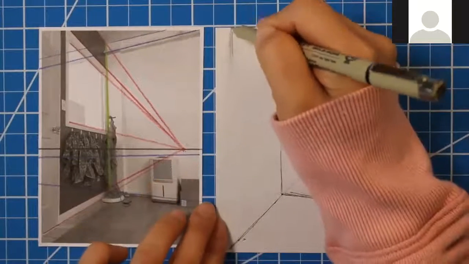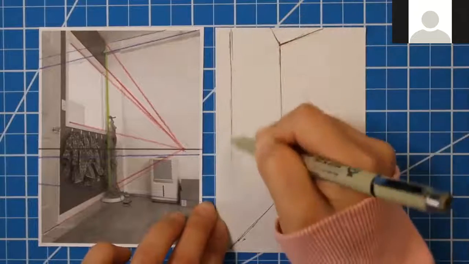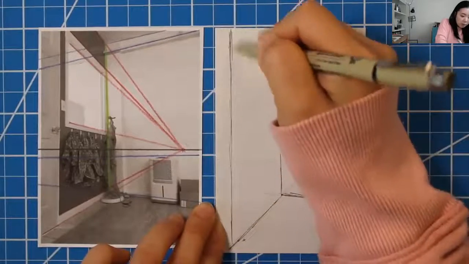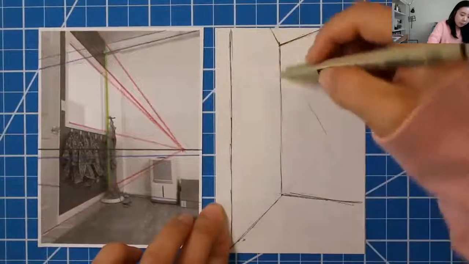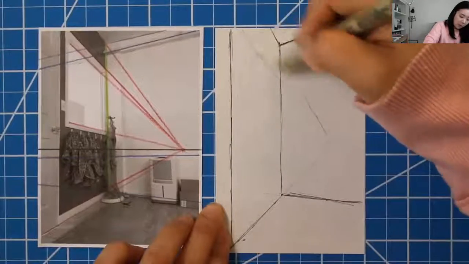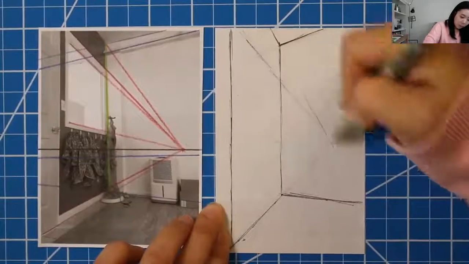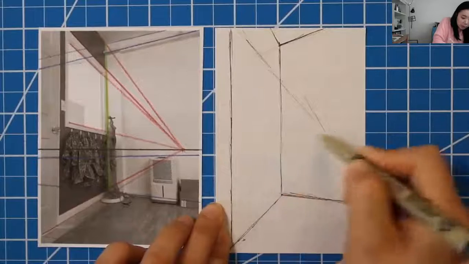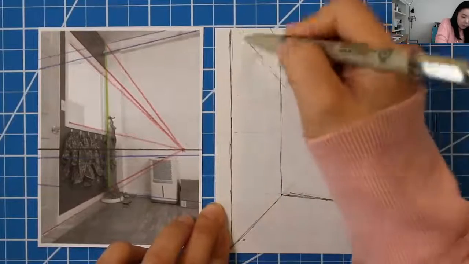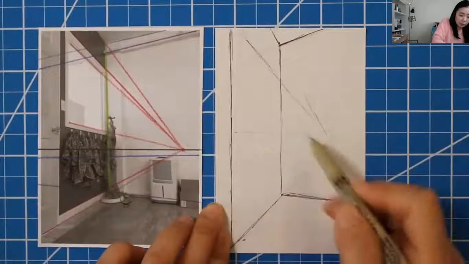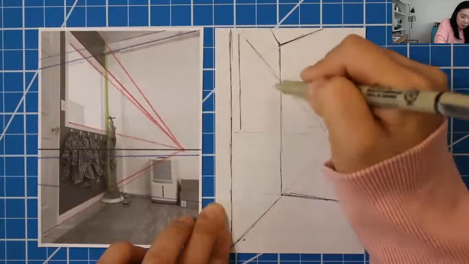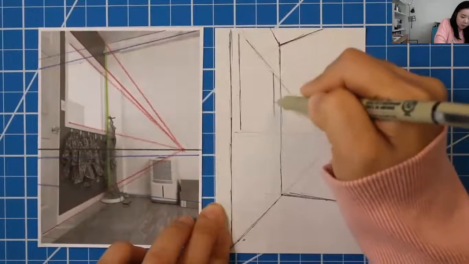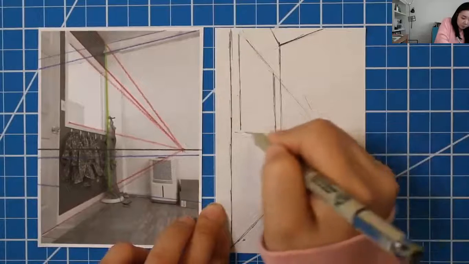So this is going to be the door. And let me find the angle of the window. So it's going to be like this. Yep, I just found it. And I'm going to add just vertical lines to make a window.